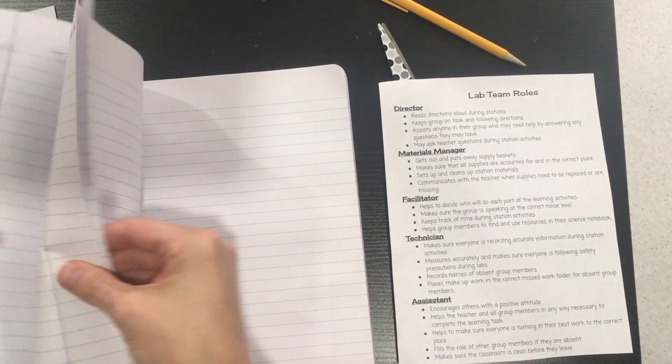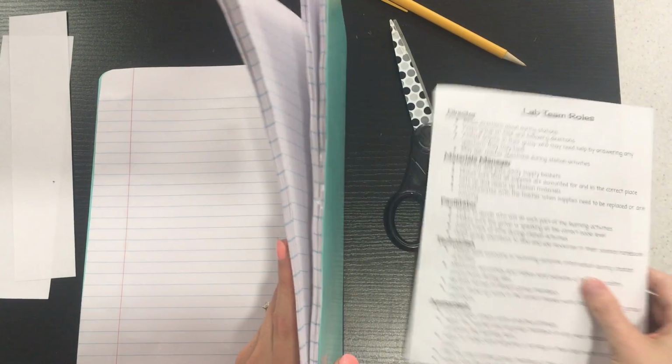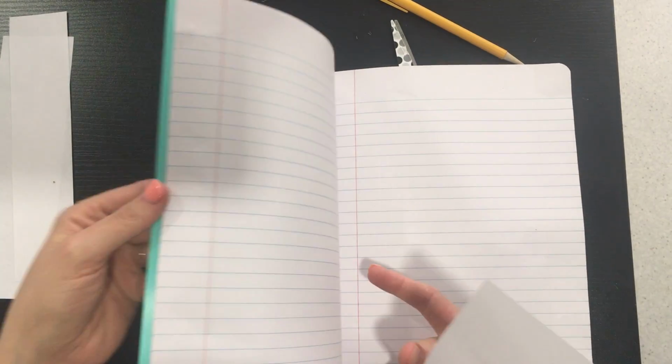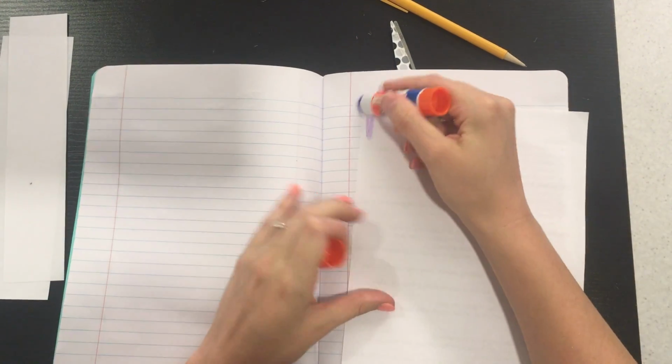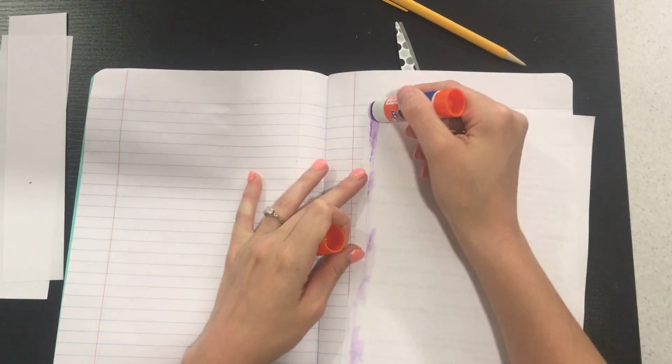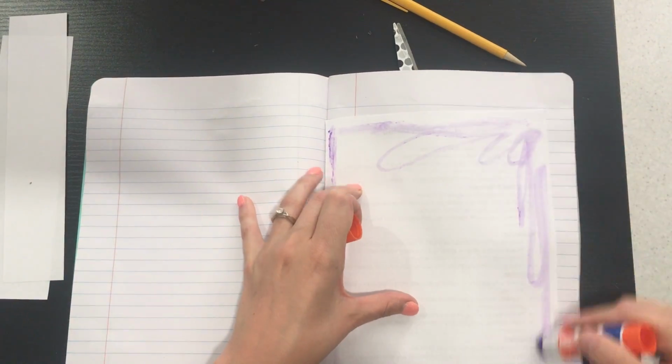So now we'll go and find our page. Page 1. Remember, we use the front and the back. So this is going to be on the back right after your last page on your table of contents. We'll use our glue stick. Make sure we get glue all over it so that it doesn't come out, especially on the edges, so it doesn't fall out of our notebook. We don't want to lose this.